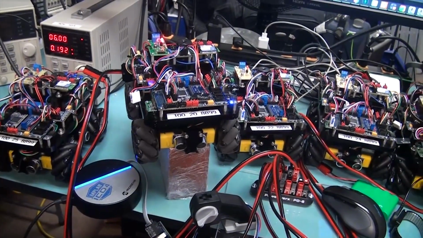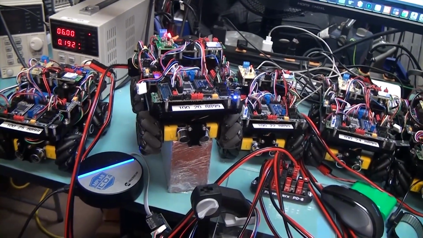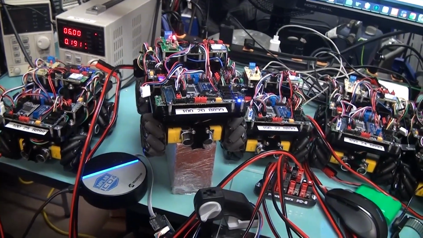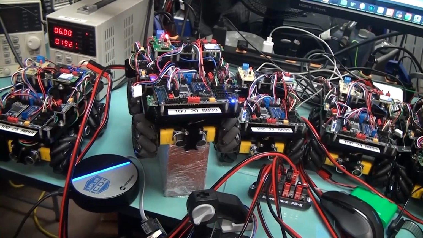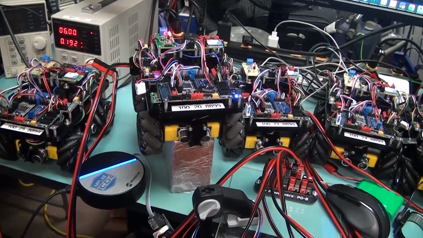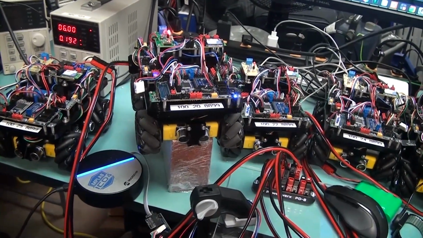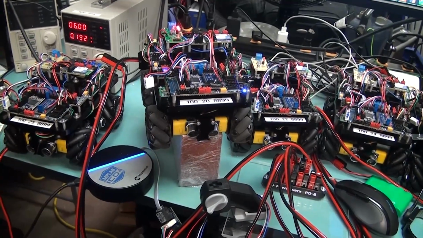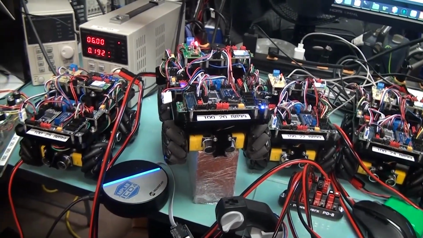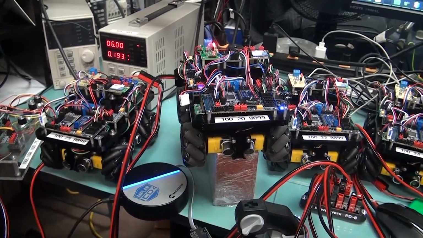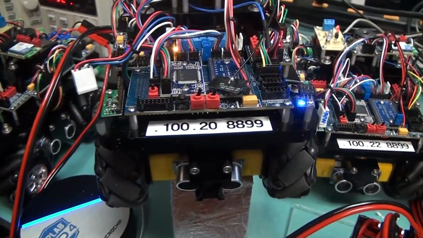This is an ad hoc video in which we're going to show the networked robots in action. In particular, we're going to monitor the accelerometer in both pitch and roll and also the Z acceleration.